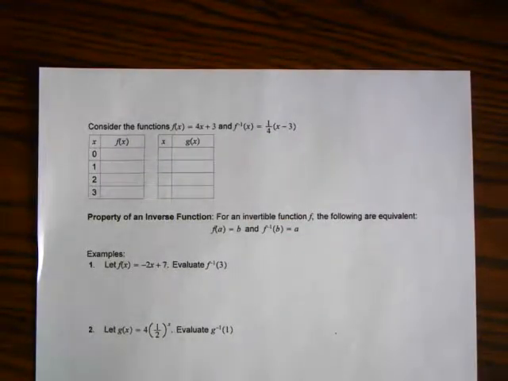F of x is 4x plus 3, and f inverse of x, which is the same as g of x, is 1/4 x minus 3. You can do f of g and g of f and convince yourself that those are inverses, or you can just believe me when I tell you that they really are.